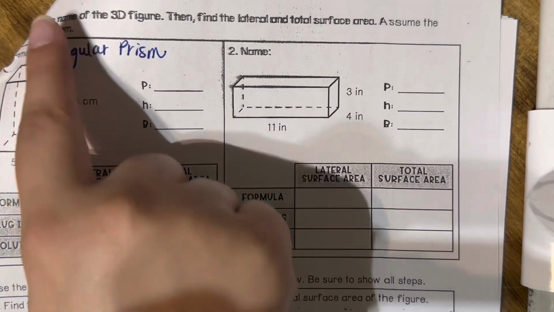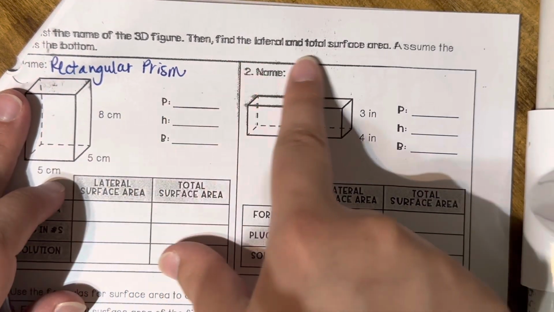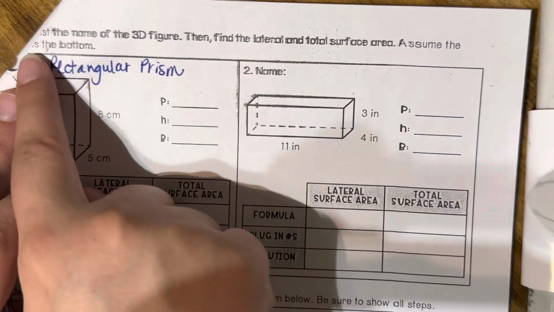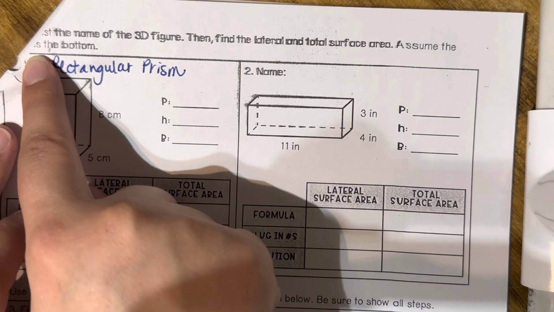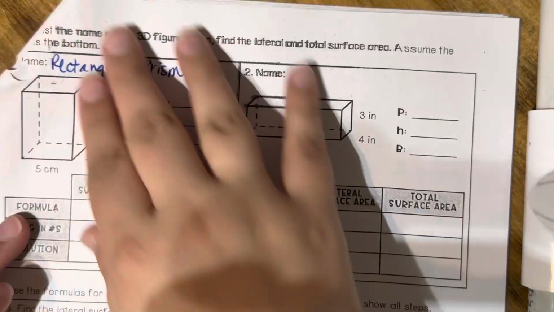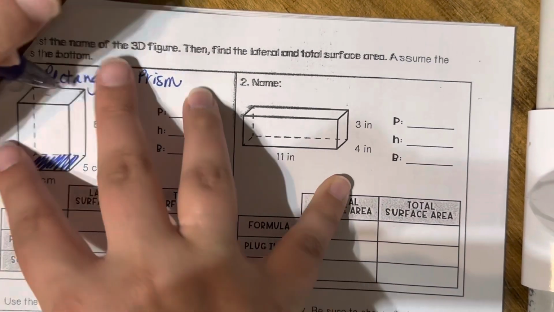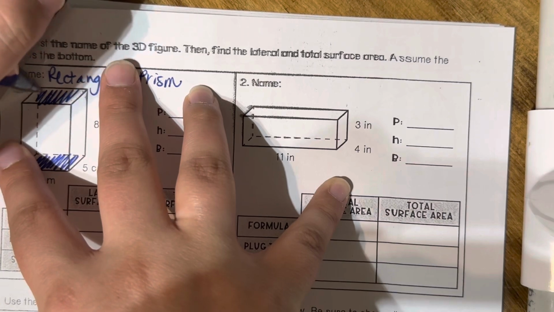In this problem, it says, list the name of the 3D figure, we just did that, and then find the lateral and total surface area. Assume that the top and bottoms are the bases. So in this case, they're telling me these are my bases, right here.